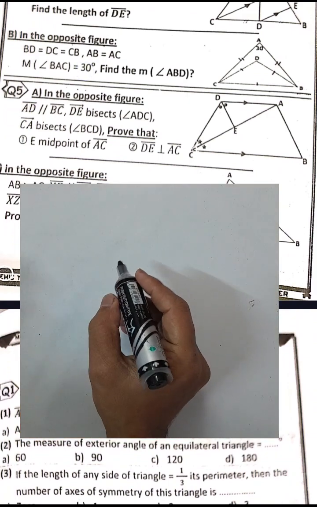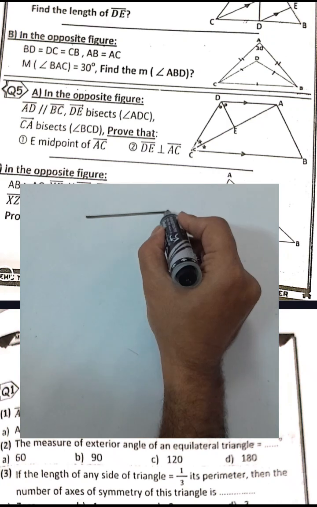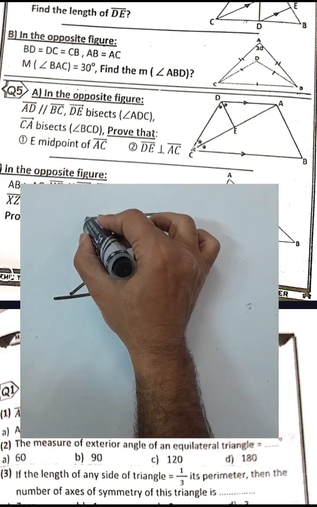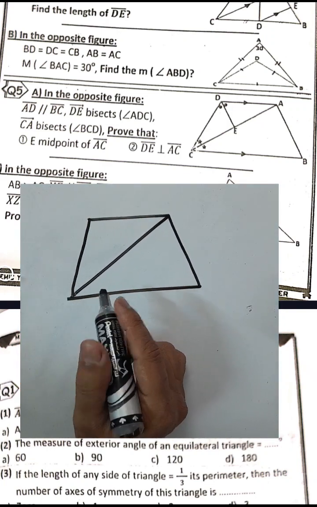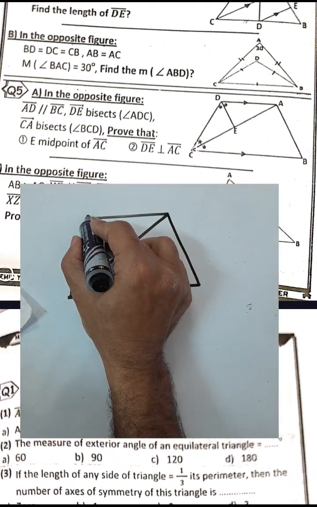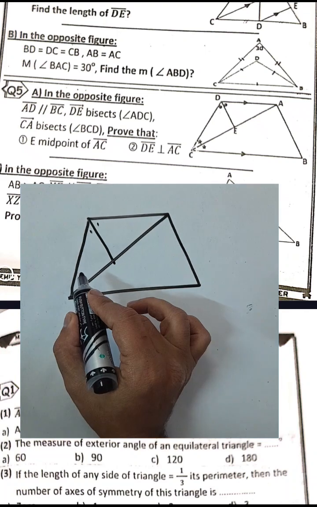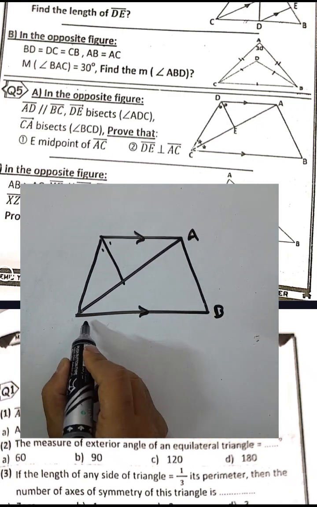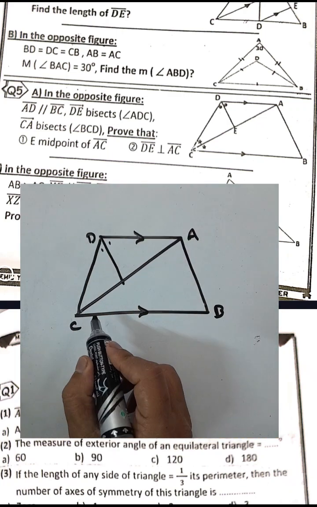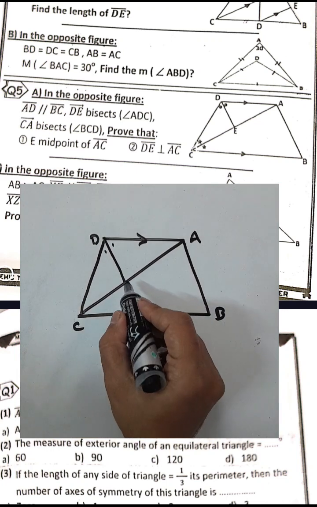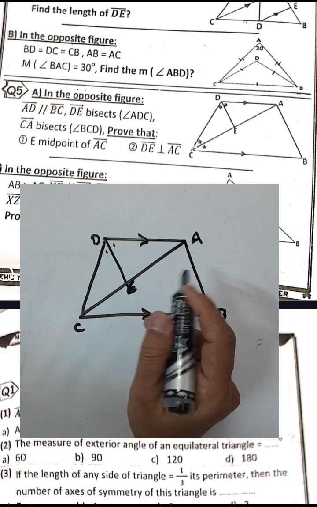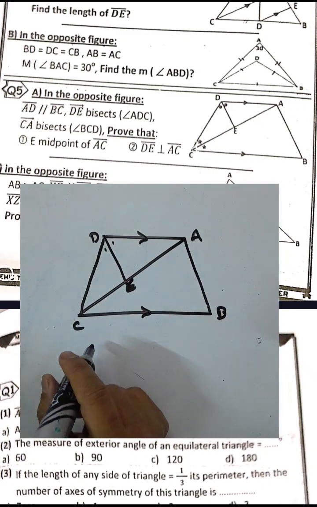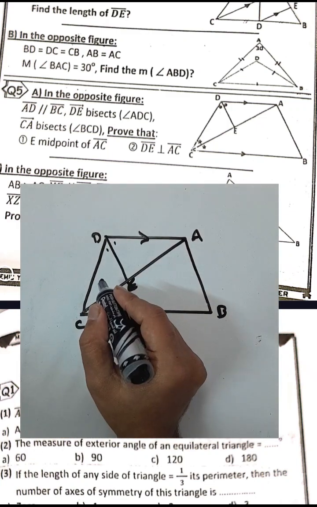Next question, we have a trapezium. Two pieces here parallel, and it bisects angles towards the parallel sides, and A, P, C, and G. It bisects, and he wants to prove that E is the midpoint of EC, and DE perpendicular to EC. Okay, we have bisect here and bisect here.